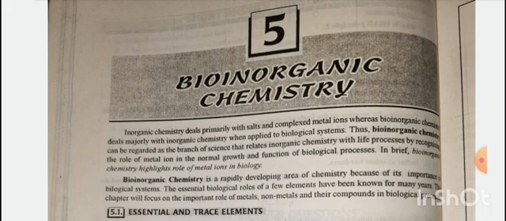Inorganic chemistry deals primarily with salts and complex metal ions, whereas bioinorganic chemistry deals majorly with inorganic chemistry when applied to biological systems. Thus, bioinorganic chemistry can be regarded as the branch of science that relates inorganic chemistry with life processes by recognizing the role of a metal ion in the normal growth and function of biological processes. In brief, bioinorganic chemistry highlights the role of metal ions in biology.